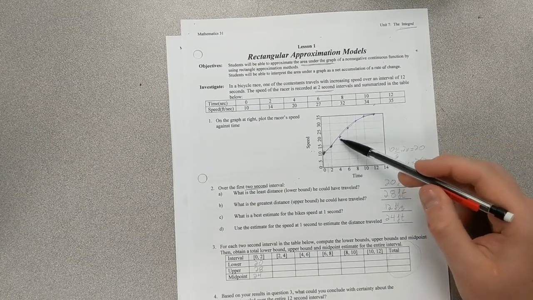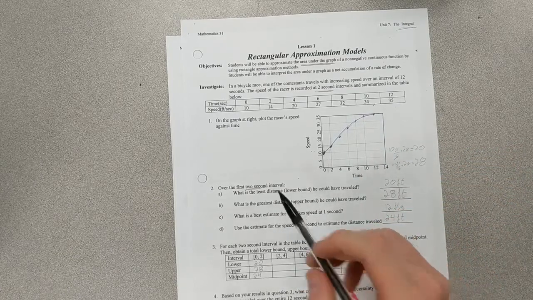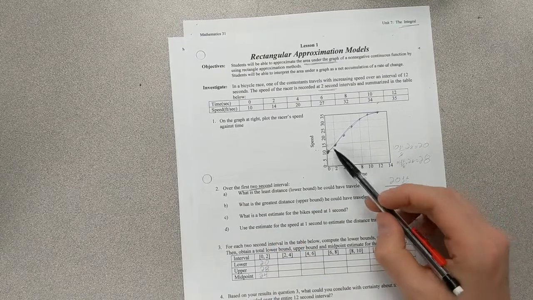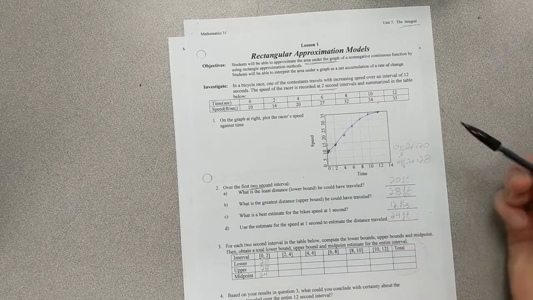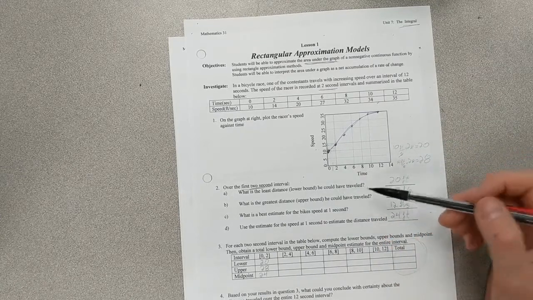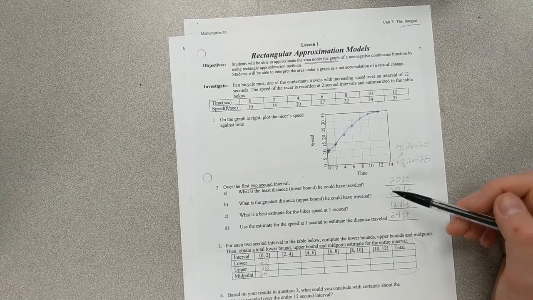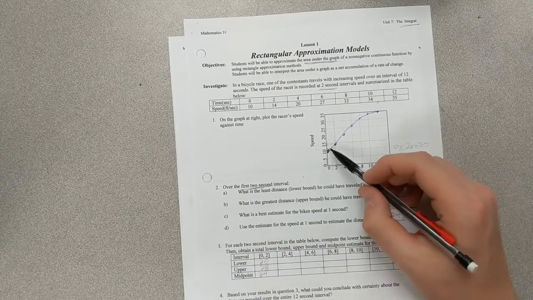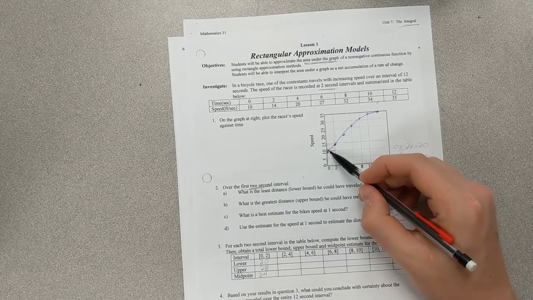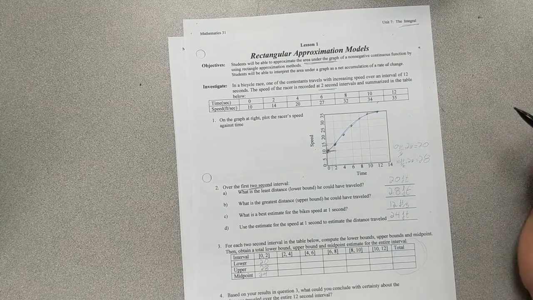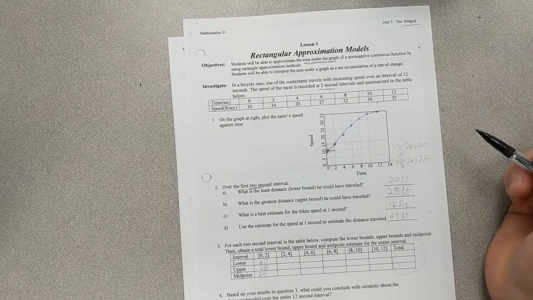So what is the least distance he could have traveled over the first 2-second interval? What we're going to do is chunk this up into this 2-second interval, this 2-second interval, this 2-second interval. What is the least distance he could travel? Well, we're going to assume that he traveled at the slowest speed for the entire 2 seconds. So if he started at 10 feet per second for that entire 2-second interval, let's assume that he traveled at that 10 feet per second and then jumped up to 14.